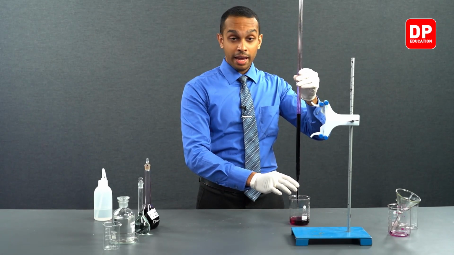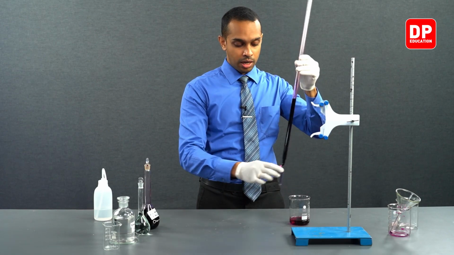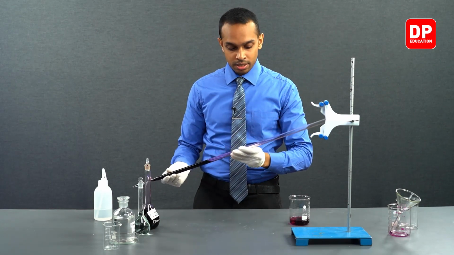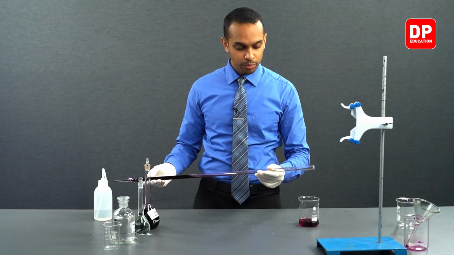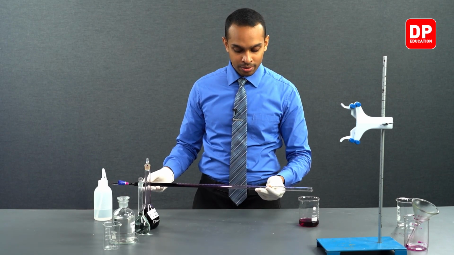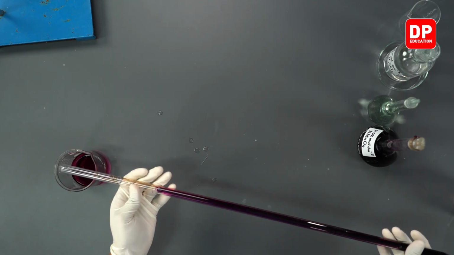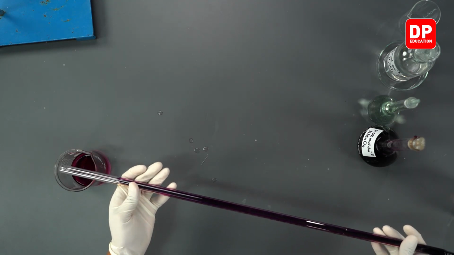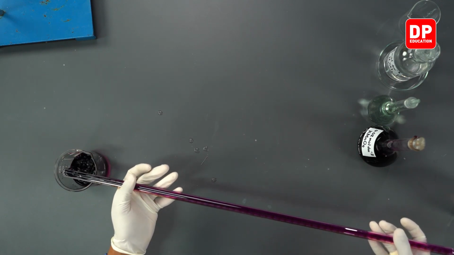Now, like in the previous example, I will be turning this sideways like this and making sure the entire interior surface of the burette is completely washed properly with the solution that is about to be filled into the burette.